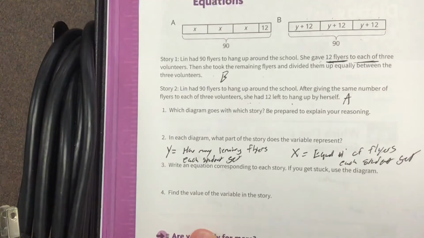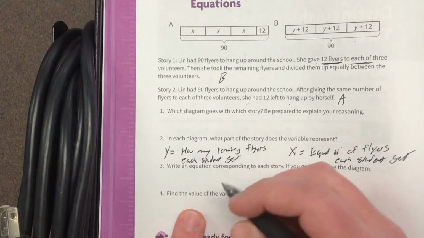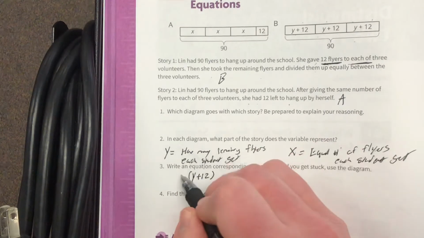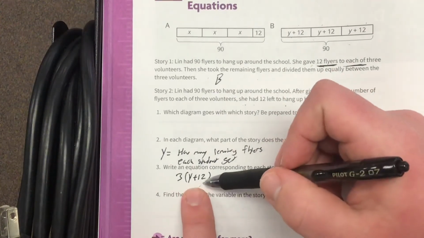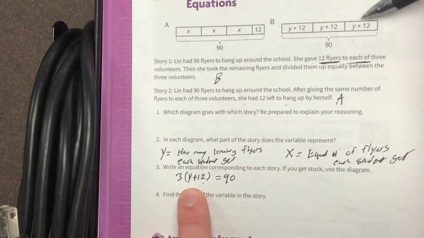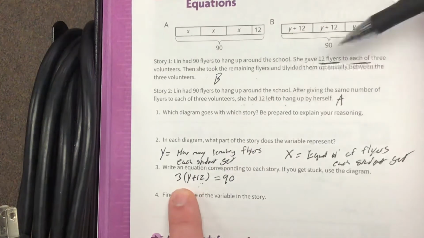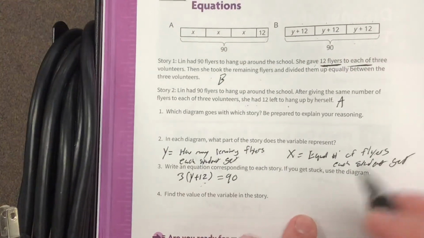Chesney, you got an idea? y plus 12 in parentheses times 3 equals 90. That looks good to me, right? Do you see how we got there? We have y plus 12, and here we got 3 boxes. So we multiply y plus 12 times 3, and our answer is 90. So that equation looks good to me.